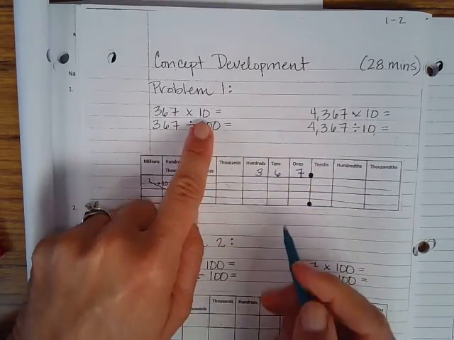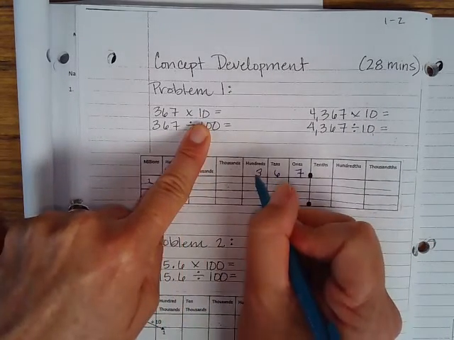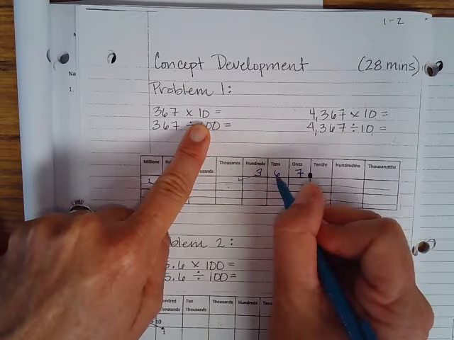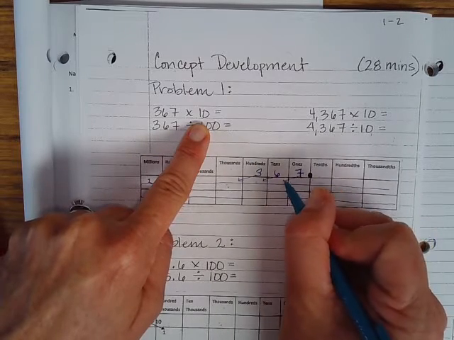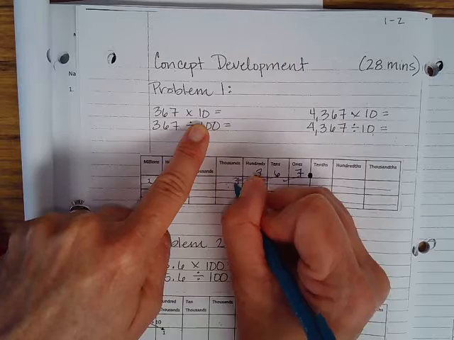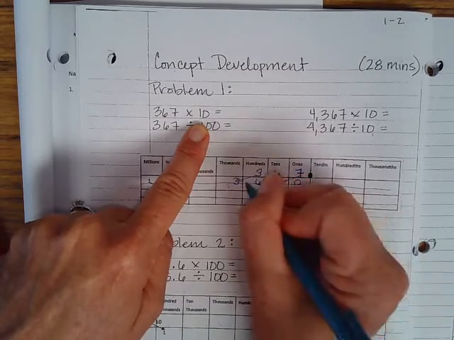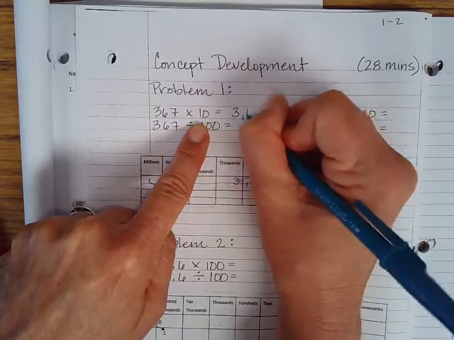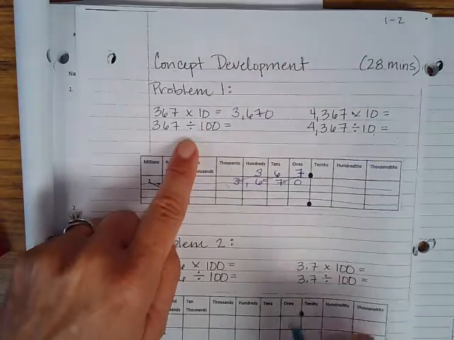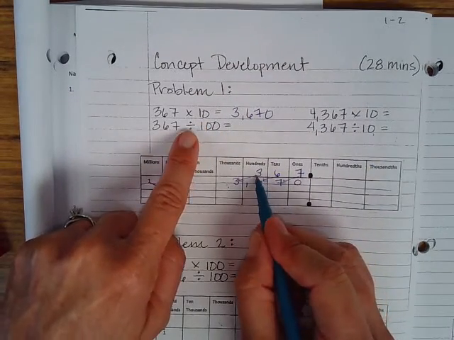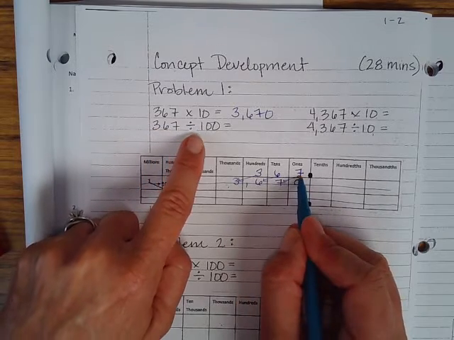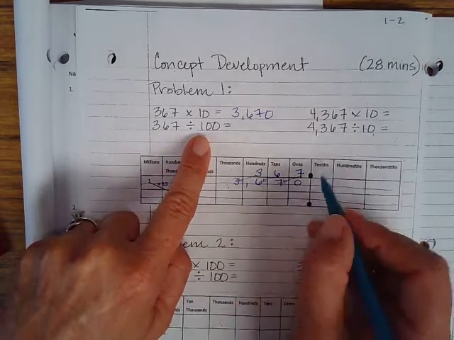So, let's start off with 367, and now we're going to multiply by 10. So that means we're going to move it one place over. So our new number is 3,670. Now let's take that same number, 367, and we're going to divide by 100.